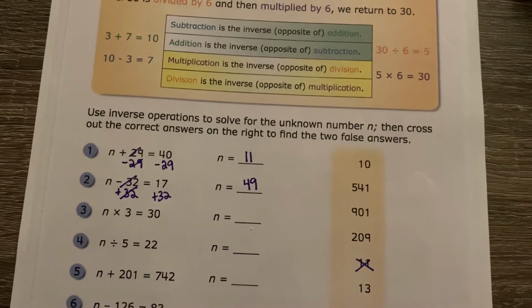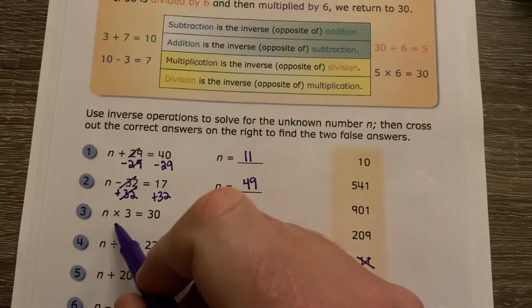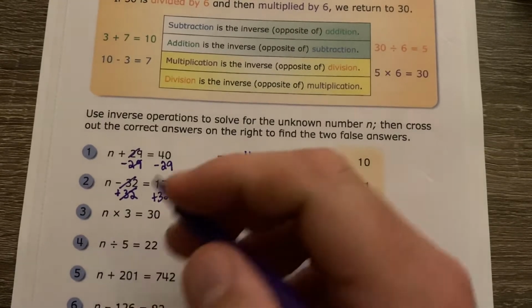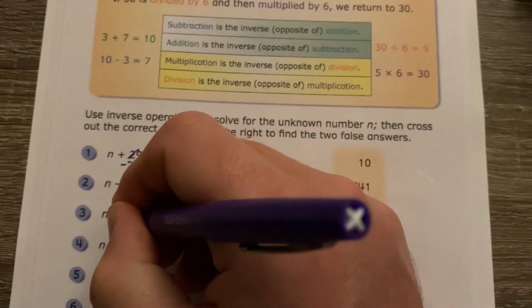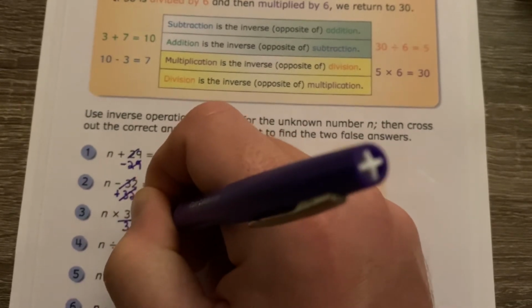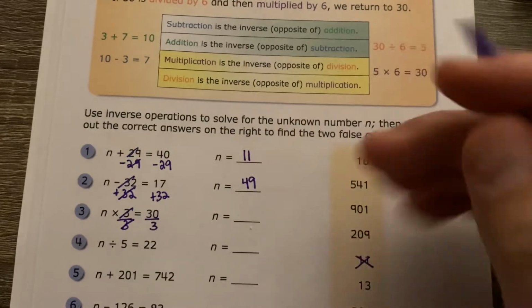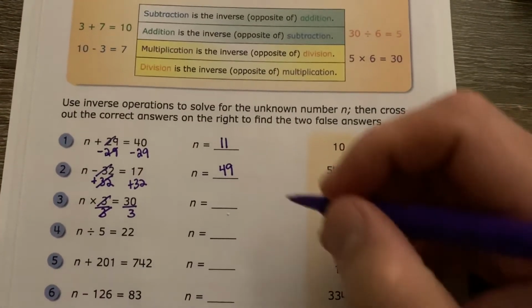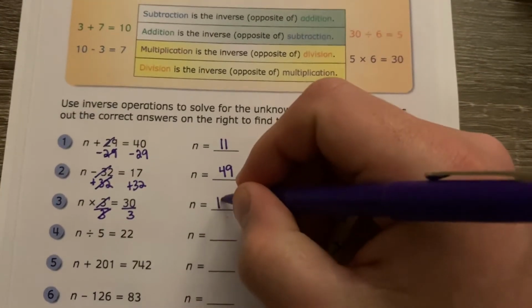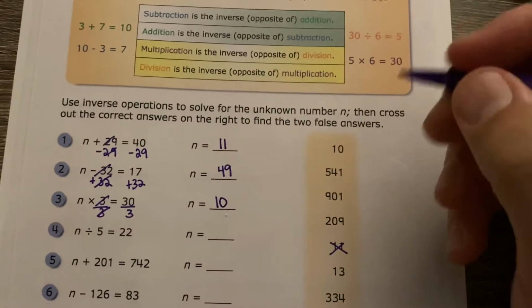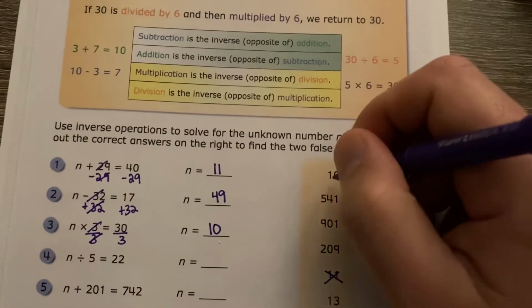n times 3 equals 30. The inverse of multiplication is division, so I'm going to divide by 3. If I do 30 divided by 3, I'm going to get 10. So I go over here and cross out 10.